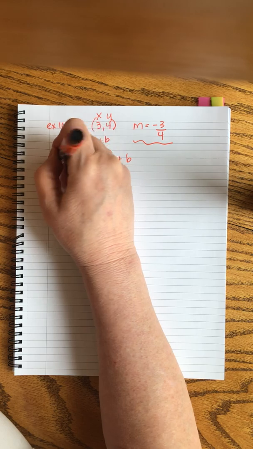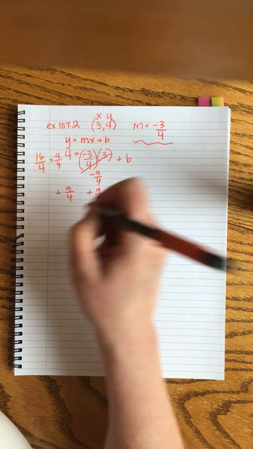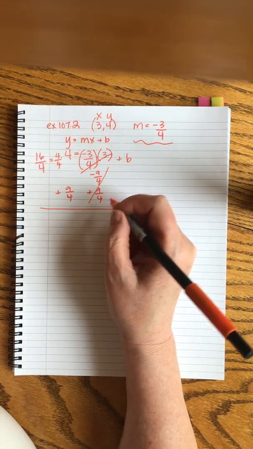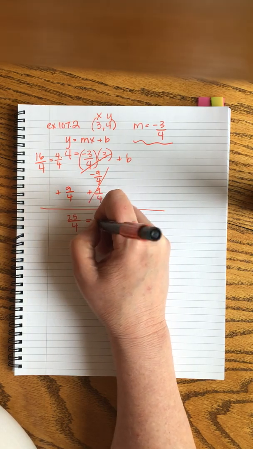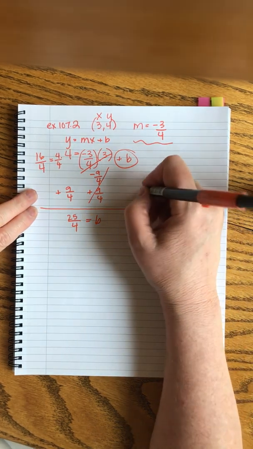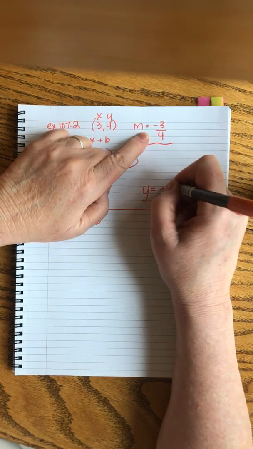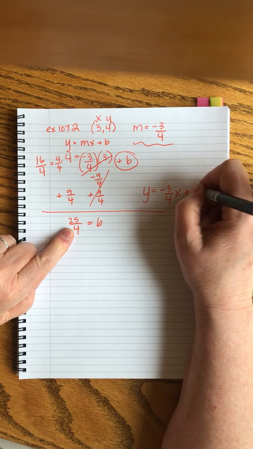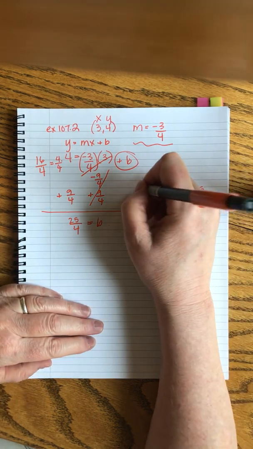This needs a 4 on the bottom, so I'm going to multiply it by 4 over 4. I get 16 over 4. These cancel. 16 over 4 plus 9 over 4 is 25 over 4 equals b. It's just down there by himself. And now we can write our equation. Y equals minus 3/4 x plus 25 over 4. Yay, that's the right answer.